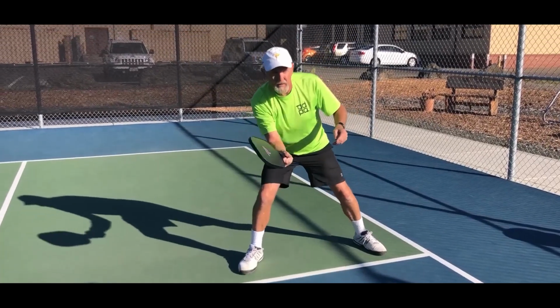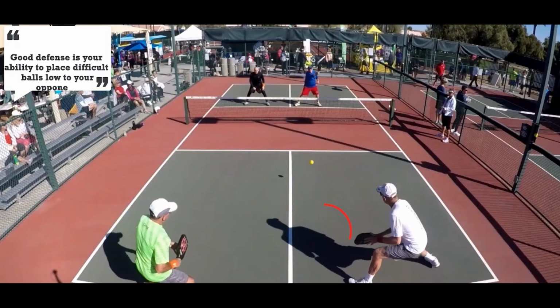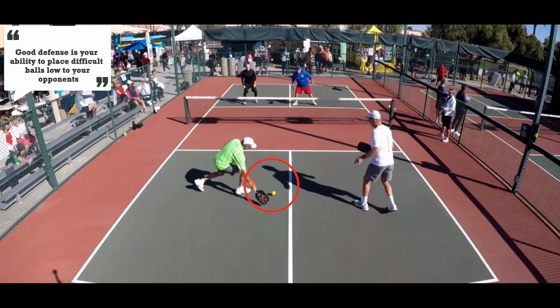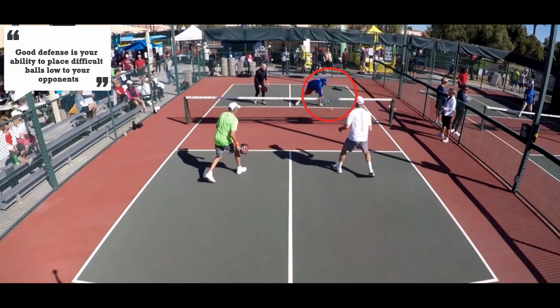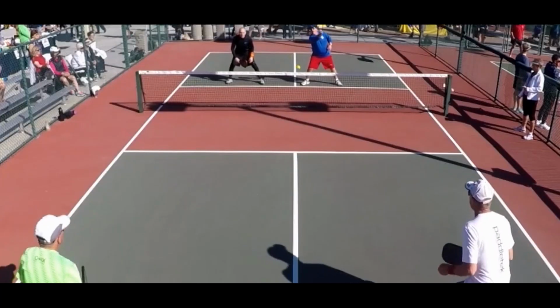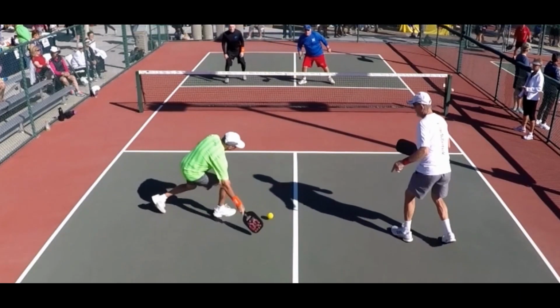Defense versus offense. First, let's get a good understanding of the two. You are on the defense until you are up at the non-volley zone line and hitting a high ball designed to force your opponents into an error or perhaps win the point outright. To get into this offensive position, you need to get up to your non-volley zone line.